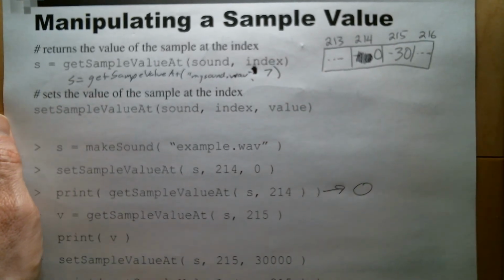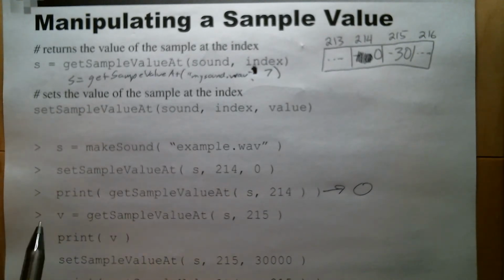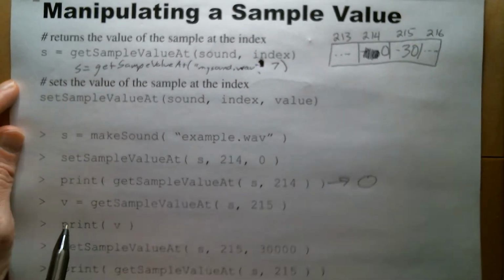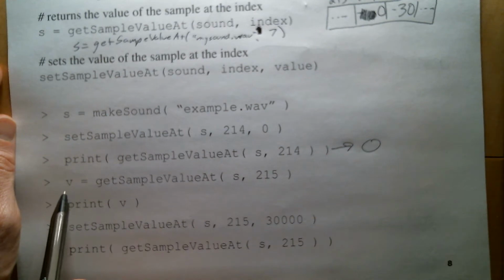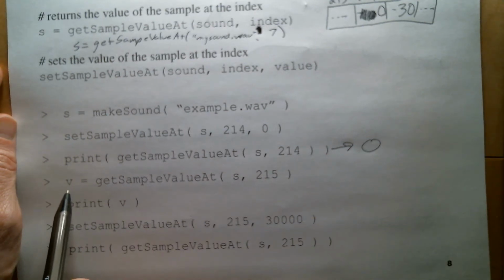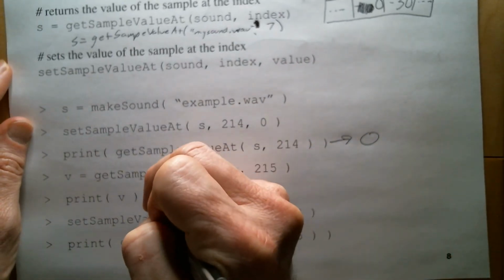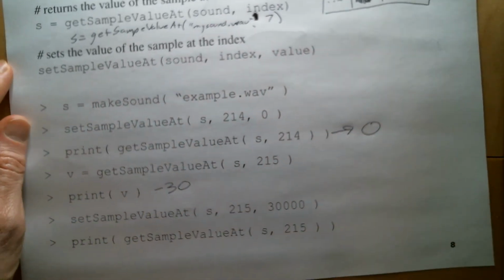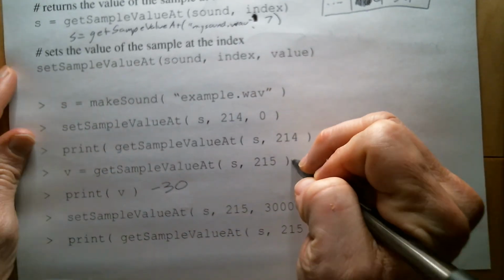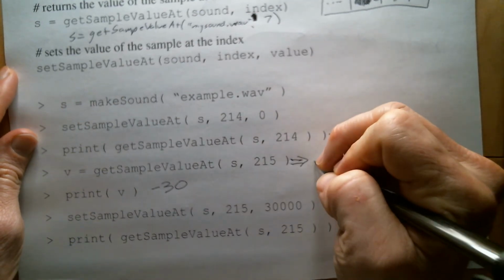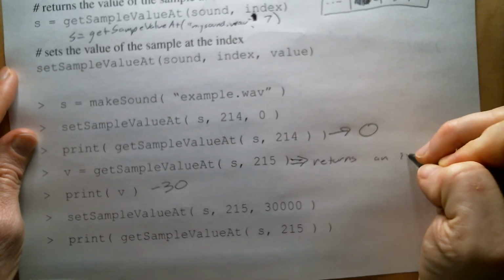All right, so a lot of the same things that we could do with pictures, we can also do with sound. All right, so I can also say get sample value at S215. All right, so that's storing it in variable V. So originally it was a -30, so I could say, okay, that's going to print out a -30 because that's just an integer. It's storing an integer. All right, this right here returns an integer value.